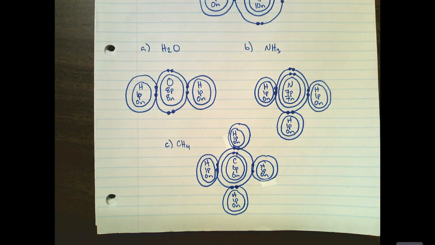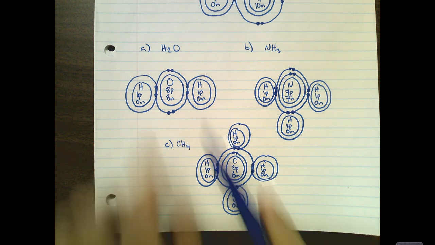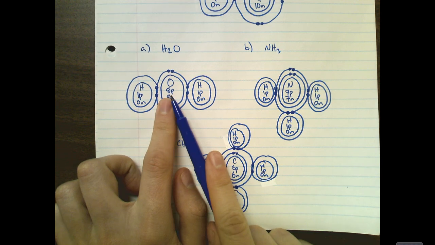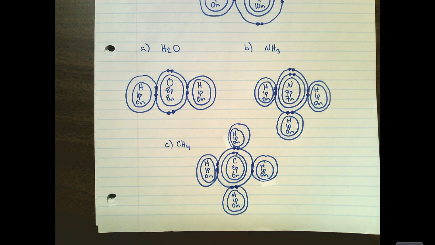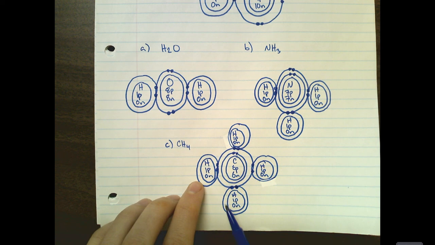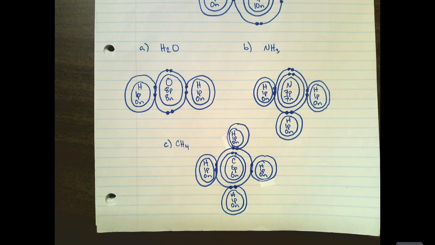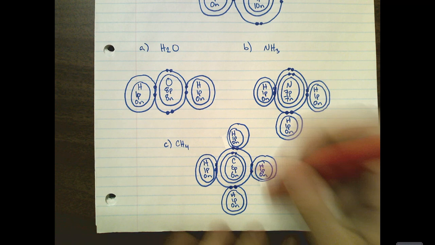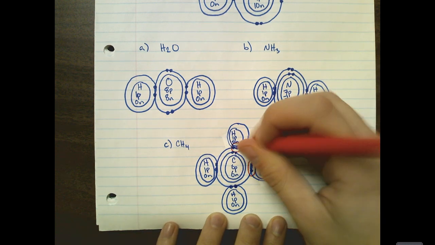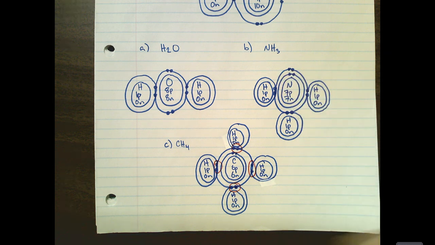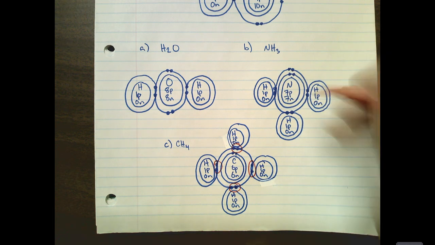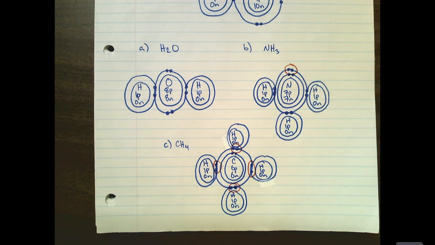So, if you completed the three examples successfully, you should have something like this, where you have 2 parts hydrogen, 1 part oxygen for H2O, 3 parts hydrogen, 1 part nitrogen for NH3, and then 4 parts hydrogen and 1 part carbon for CH4. And just keep in mind that these little pairs that are being shared, those are called bonding pairs, and the ones that are not being shared right here, those are called lone pairs.